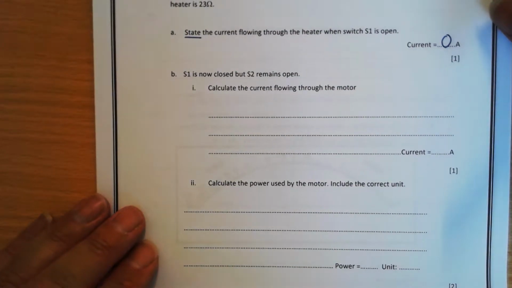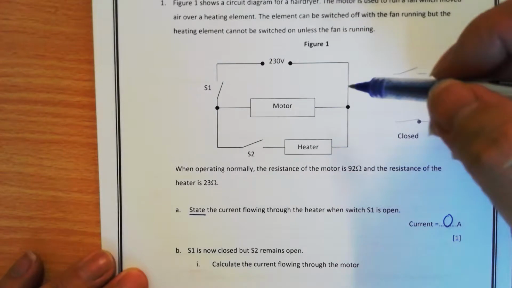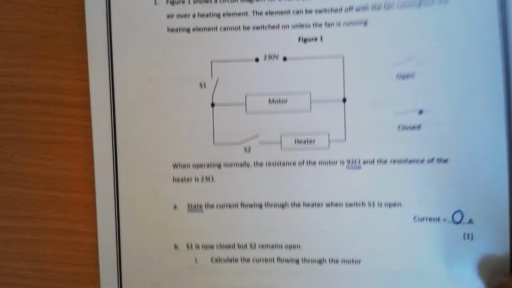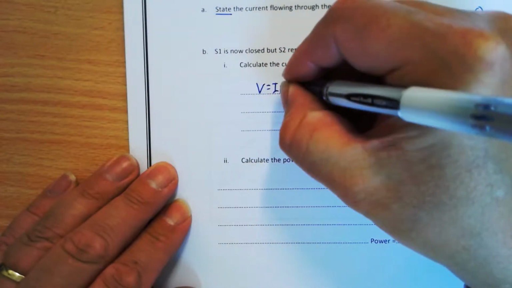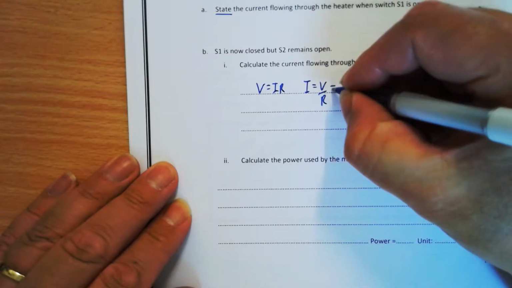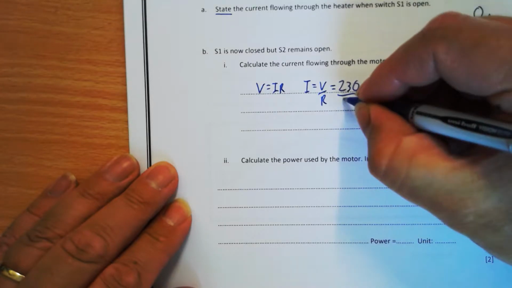S1 is now closed, but S2 remains open. Calculate the current flowing through the motor. So S2 is still open, S1 is closed. You've got the motor here, and it tells you the resistance of the motor is 92 ohms. So we're starting off with Ohm's law. V equals IR. I equals V over R, where V is 230 volts, R is 92.